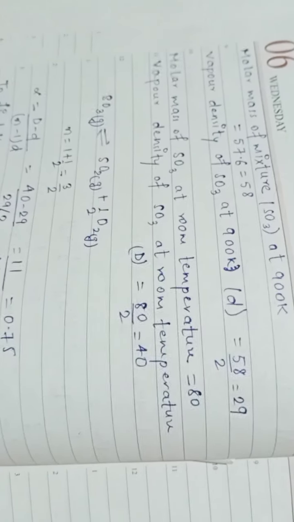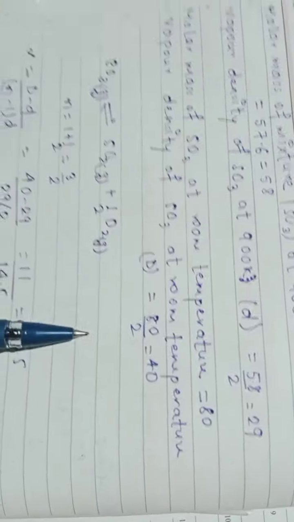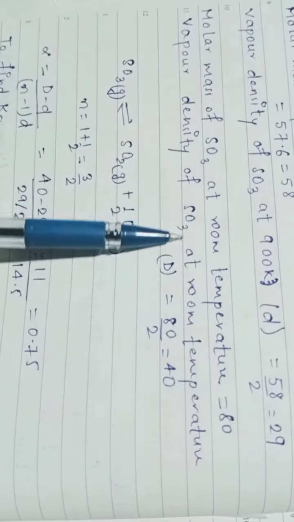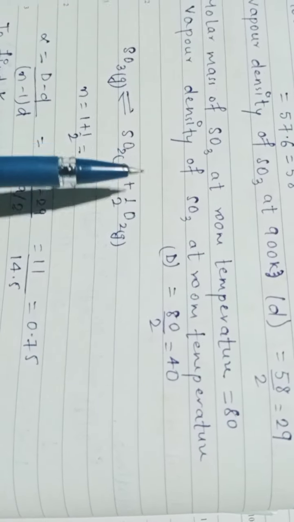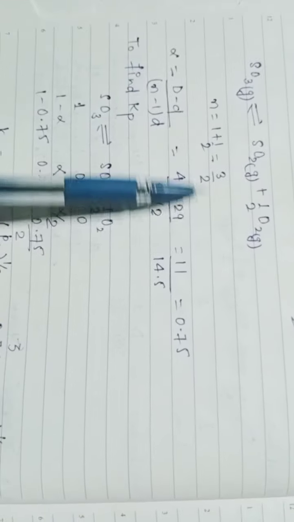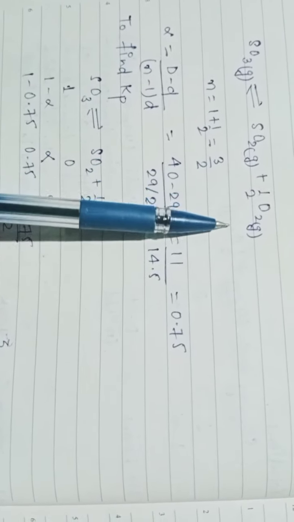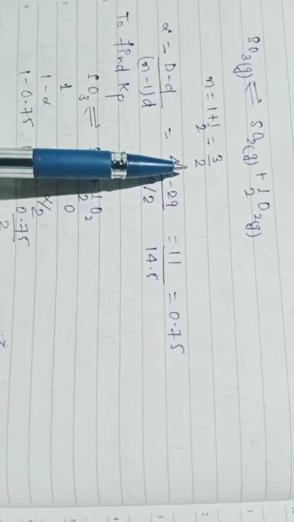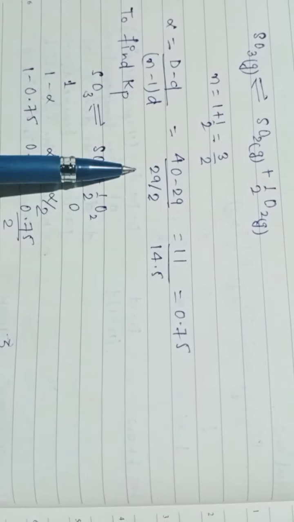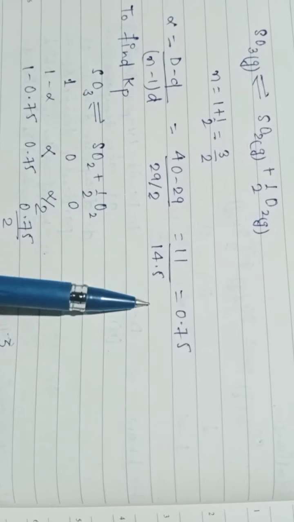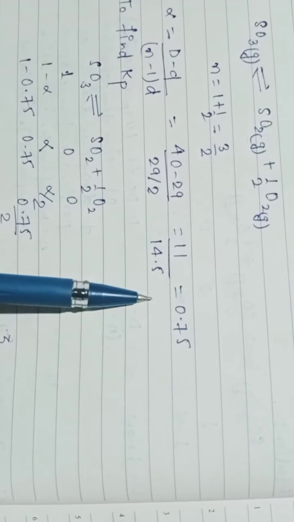Now the molar mass of SO3 at room temperature is 80, and vapor density is molar mass by 2, so capital D is equal to 80 by 2, that is 40. Now SO3 will dissociate as SO2 plus half mole of O2, and n is equal to 3 by 2, which was previously discussed by me.